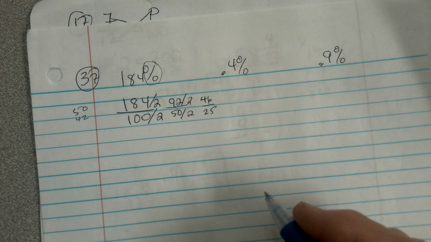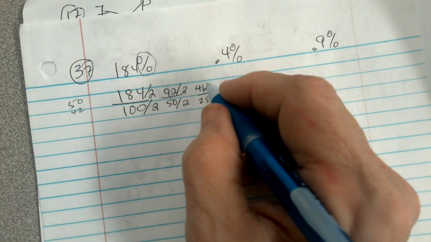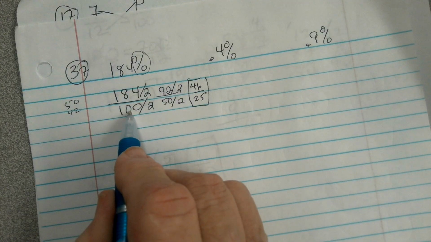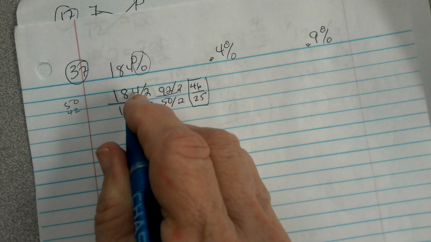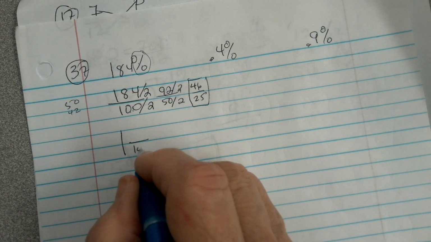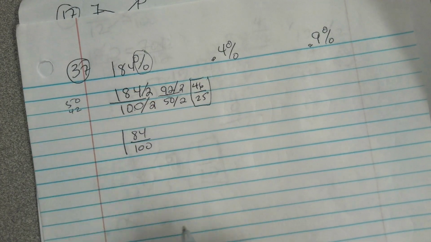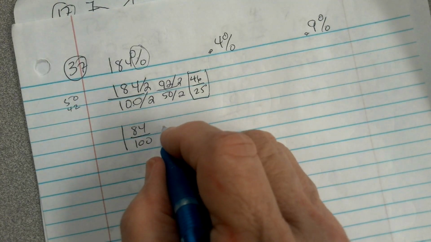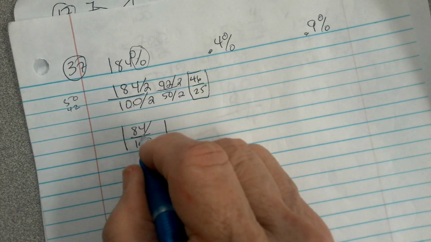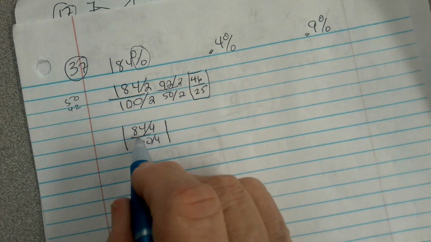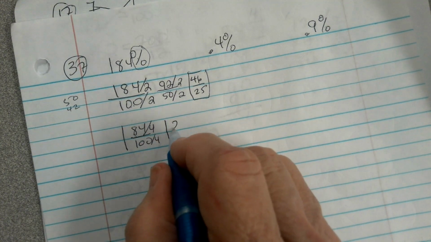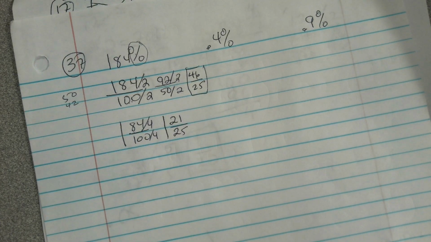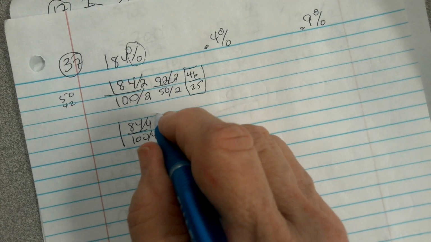Oh, they did it a different way, which actually was okay too. So then I just have to make it into a mixed number. I could have, because 100 is easy to divide by, I could have gone 100 into that, goes one time, and I've got 84 hundredths. And then I could have just reduced this, which I think I'll do. So that's going to be 1 and 4 goes into both of these. Is that 21 over 25? 4 quarters and $1. So that is your answer for 37. Put that on your worksheet.